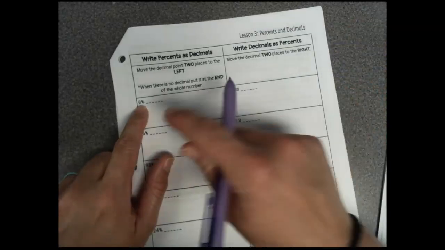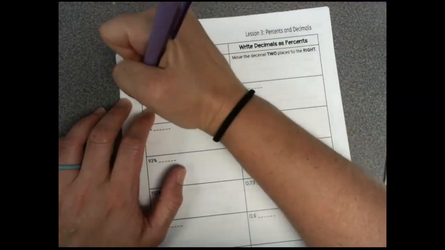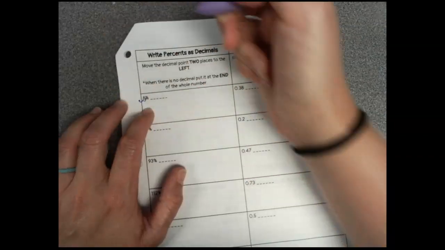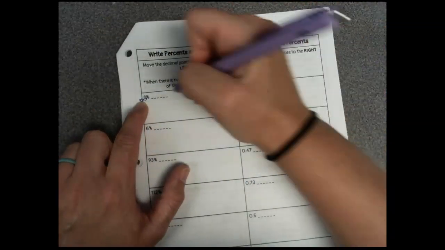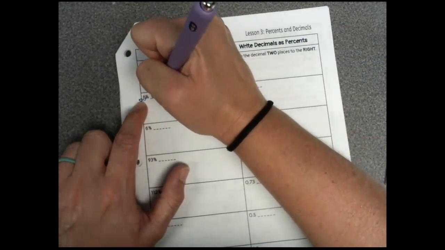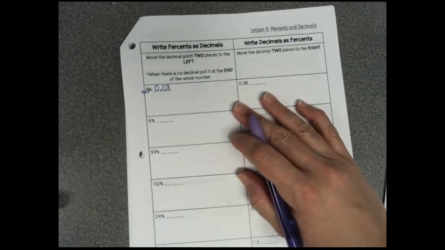So to turn a percent into a decimal, there's no decimal here, so I need to put it here. And I'm going to move it 2 spaces to the left. Now if you see that right there, I have a blank spot there. That means I'm going to add a 0. So 0.08 will be our decimal. That represents dividing by 100.